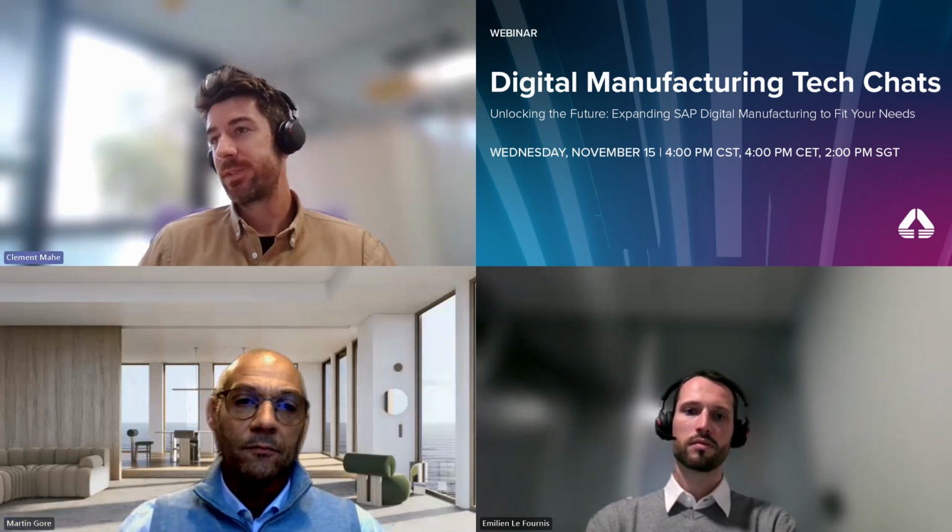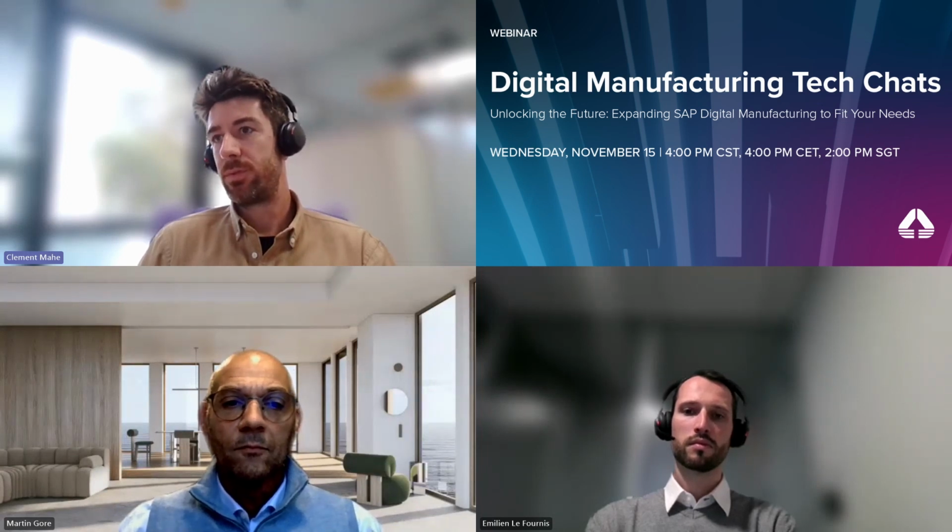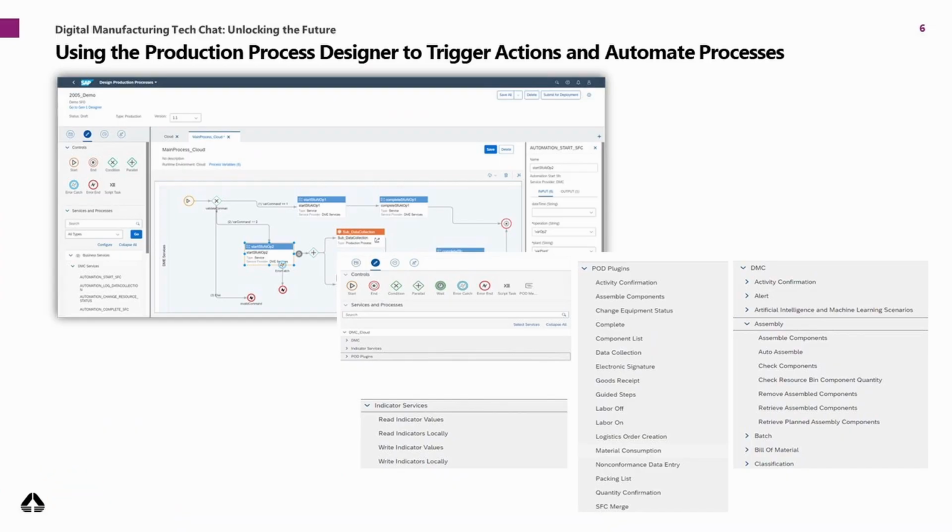Yes, of course it's supported, and with SAP DM we have different ways to capture shop floor events. It can be machine, operator, or business events. We can capture them and build custom logic to trigger the necessary actions, and we can do that with the production process designs.